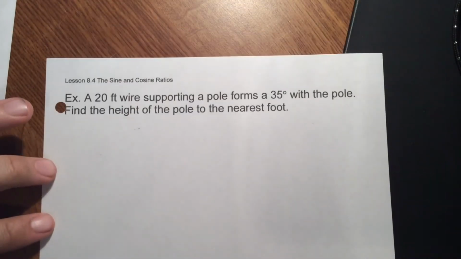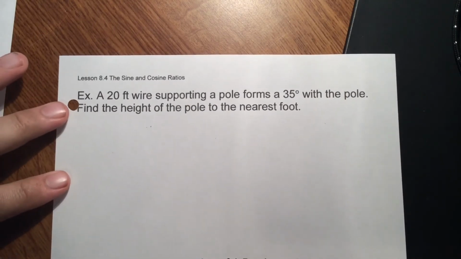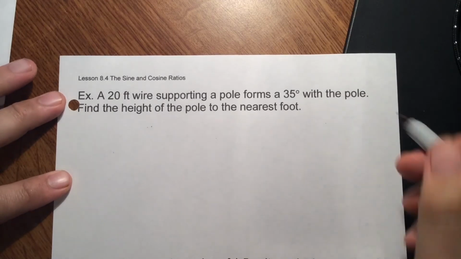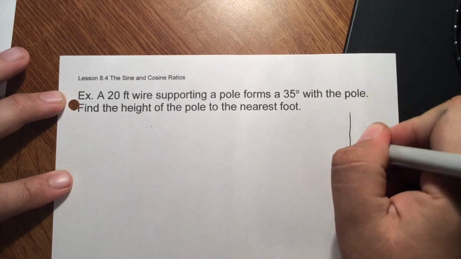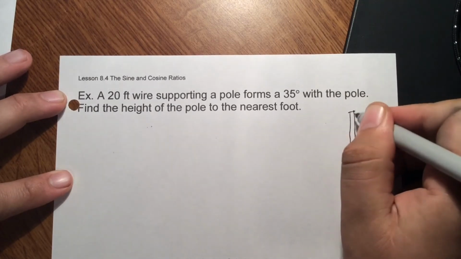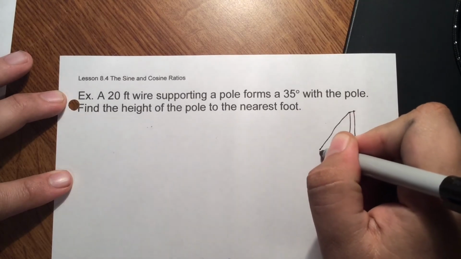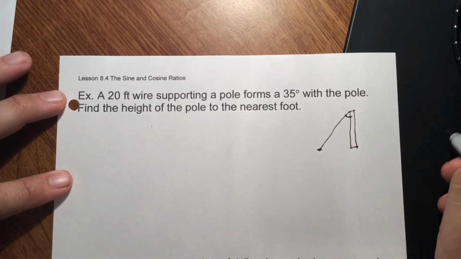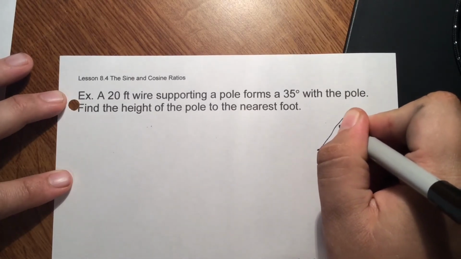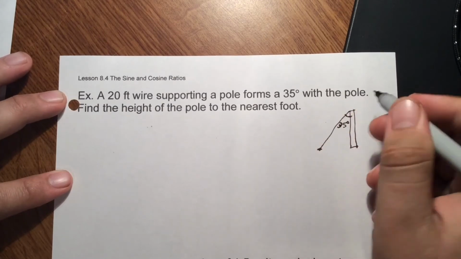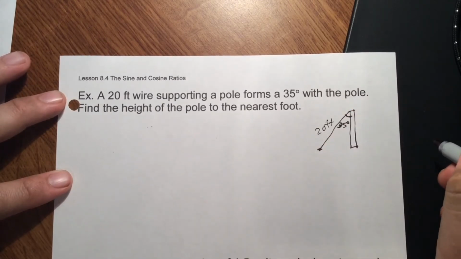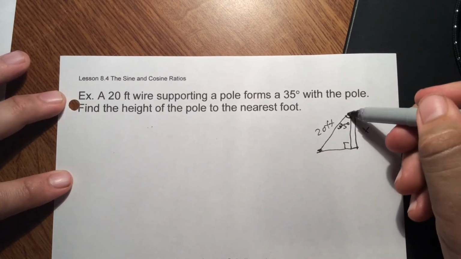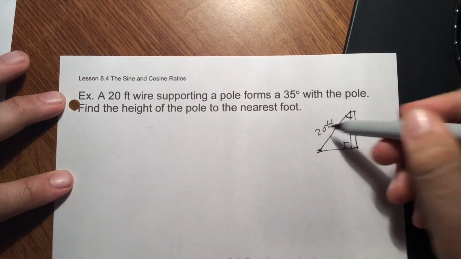So, just like with the tree, we can go through and find solutions here, like we have a 20-foot wire supporting the pole that forms a 35-degree angle with the pole. So think if this is our pole here. We have a guide wire that's going down, that's anchored into the ground here. So it's with the pole, and that wire is 35 degrees. And that's a 20-foot wire. So find the height of the pole. We're looking for this one here. So if we follow this over, that makes our right angle. So from this angle, this is the adjacent side, that's the hypotenuse.